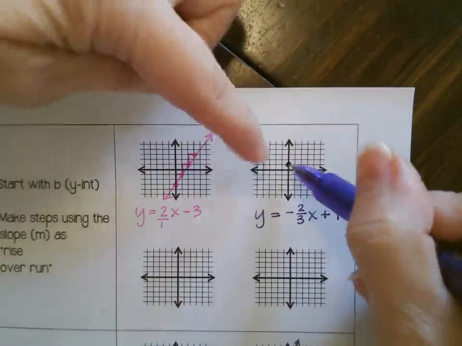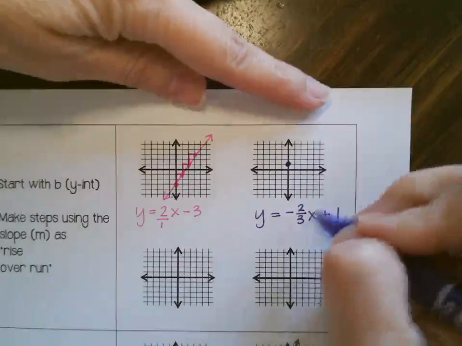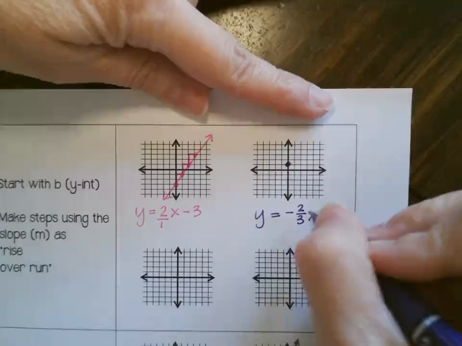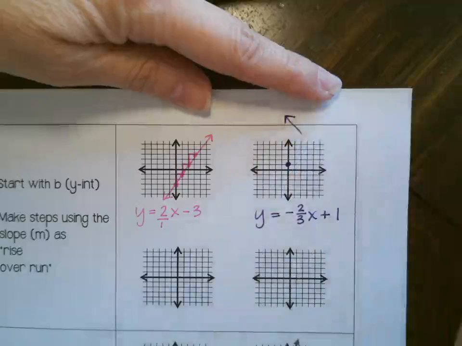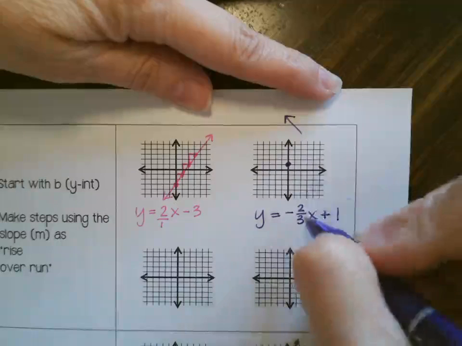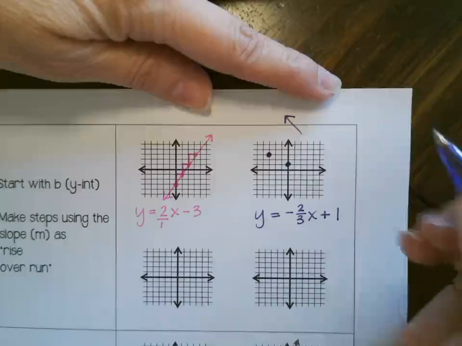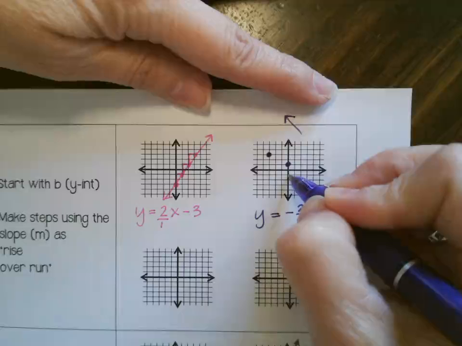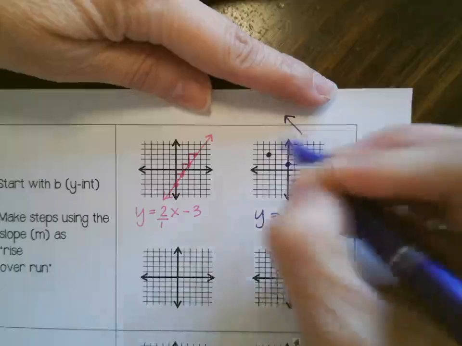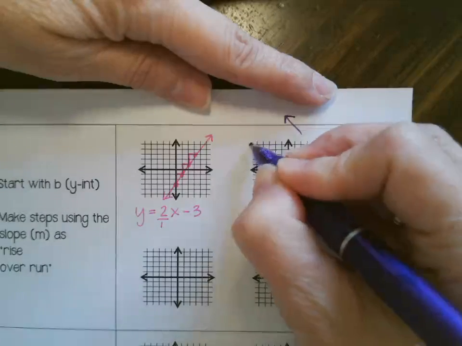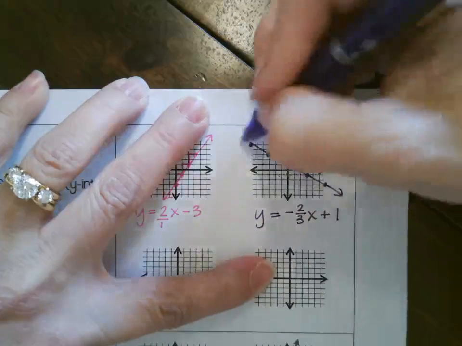And now, if you think about it, I have this nail and I have a piece of string, and I'm trying to figure out where the string should go. So what I'm going to do is make a step. All right, now, this is negative. So what that means to me is that my line needs to go this direction. So I can rise 2, but I have to go left 3. Or I could go down 2, but I have to go right 3. Down 2, right 3. Up 2, left 3. And now I have a pattern of points that I can connect to make my line.